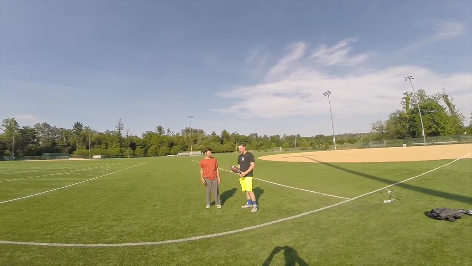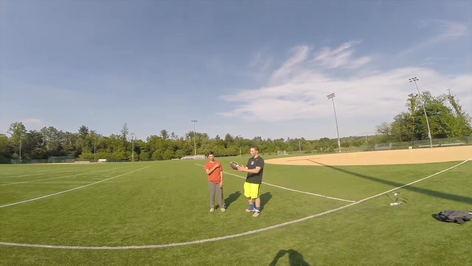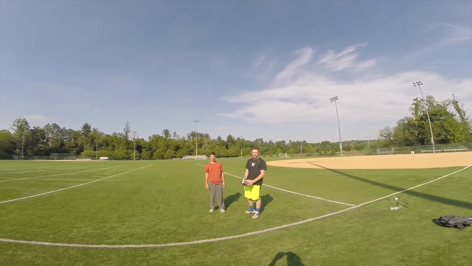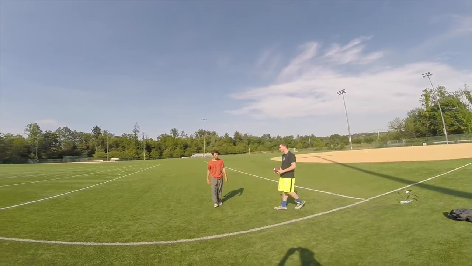What I'm going to do is throw this football, and as you're going to see, gravity will pull the football down as it goes in the air. All right, let's do it. Go.